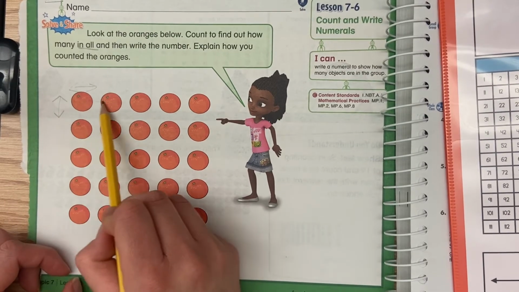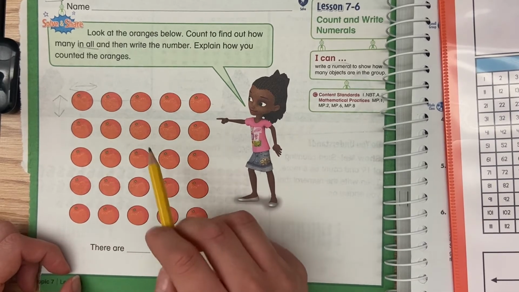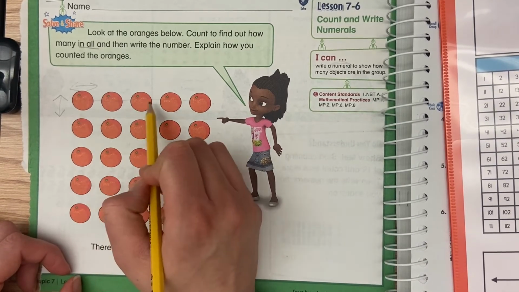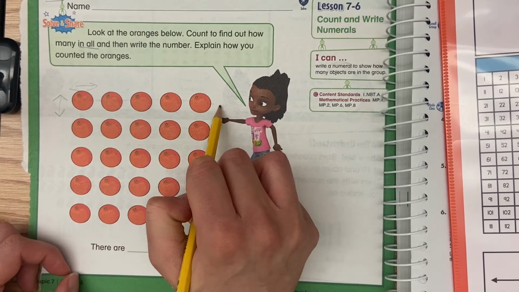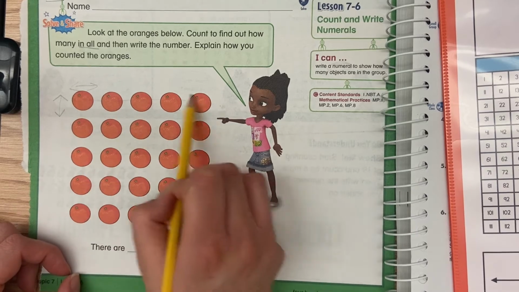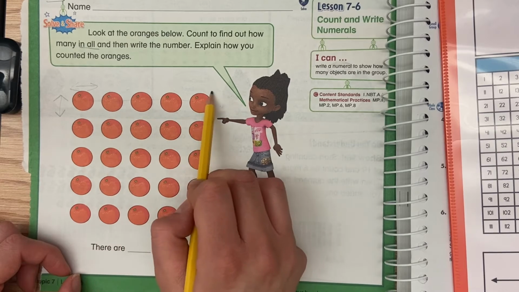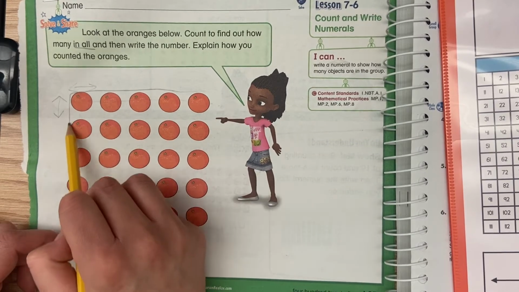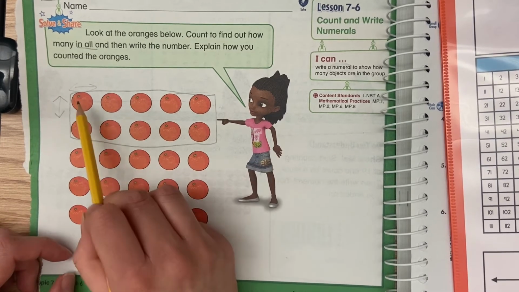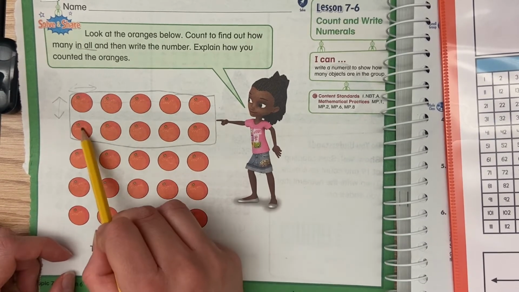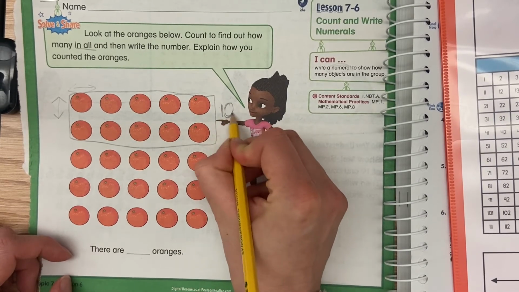It's much easier to just count them in rows. How many are in each row? Let's count. 1, 2, 3, 4, 5. There are 5 oranges in each row. We can group them by 5s and count by 5s, or we can circle 2 rows because I know 5 plus 5 makes 10. 1, 2, 3, 4, 5, 6, 7, 8, 9, 10. So I can group them in groups of 10.